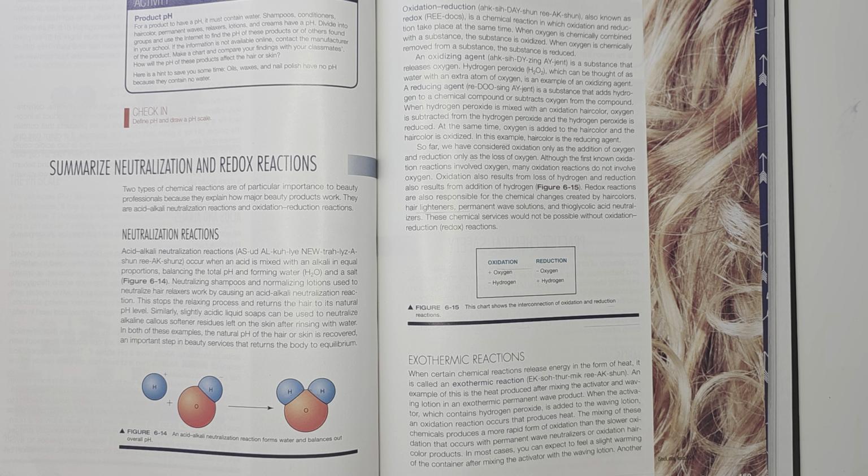If the information is not available online, contact the manufacturer of the product. Make a chart and compare your findings with your classmates. How will the pH of these products affect the hair or skin? Here is a hint to save you some time. Oils, waxes, and nail polish have no pH because they contain no water.